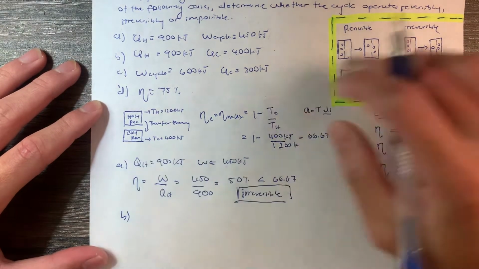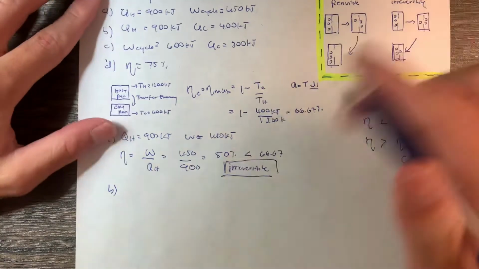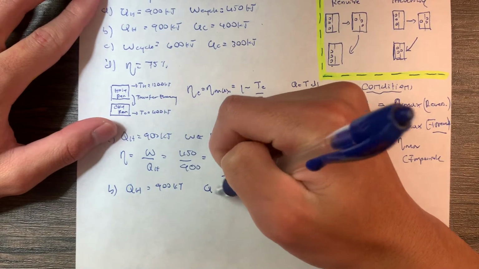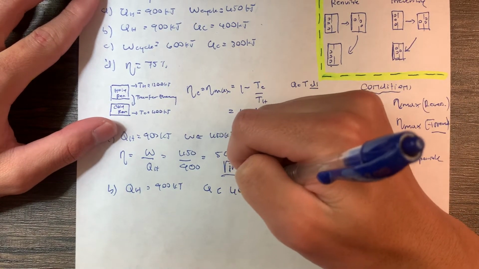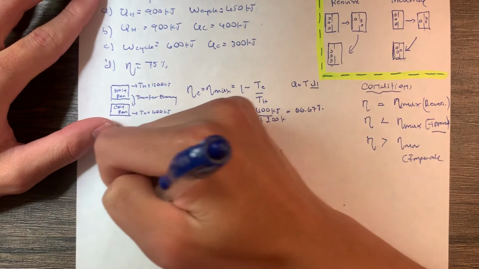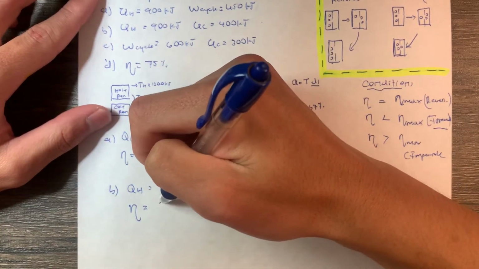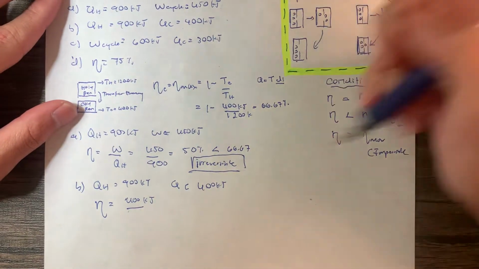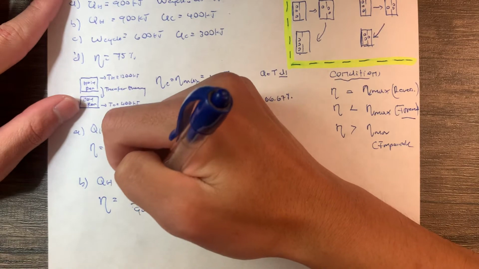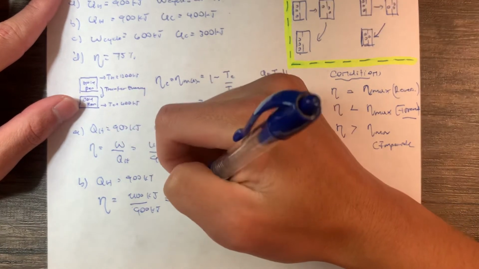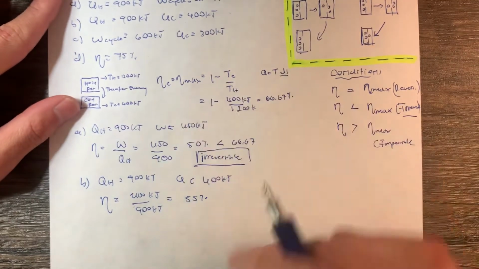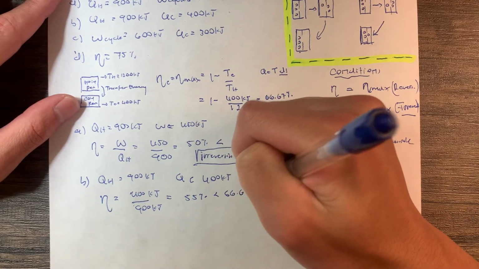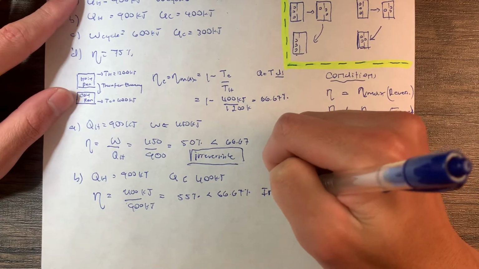Okay, for B, we have Q H as 900 kilojoules, and Q C as 400 kilojoules. The same thing: efficiency is equal to the work, which is 400 kilojoules, divided by 900 kilojoules, which is equal to 55%. You run that in the calculator, and obviously that's still less than 66.67%, so we say that it is irreversible.